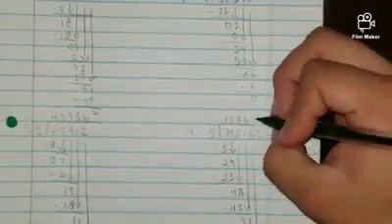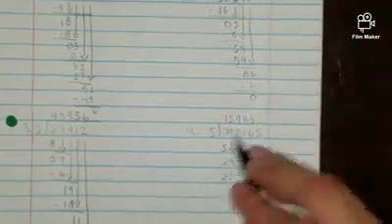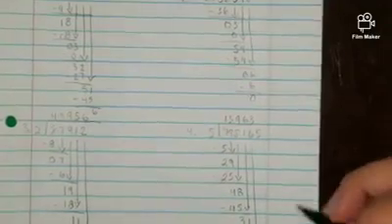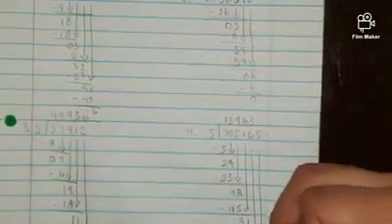5 goes into 16 3 times. 5 times 3 is 15. Subtract. 16 minus 15 is 1. And we bring the 5 down.